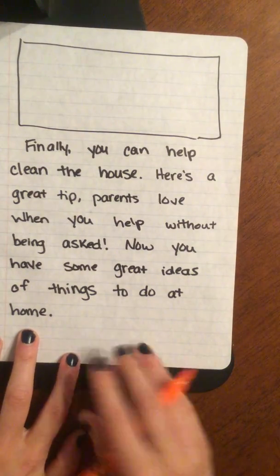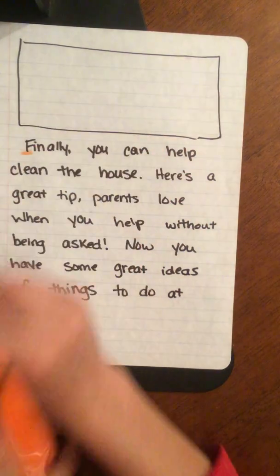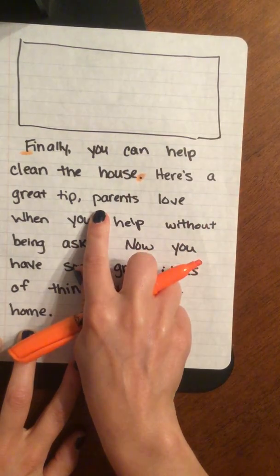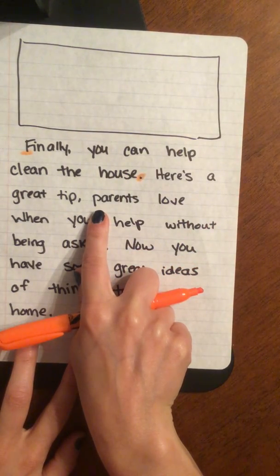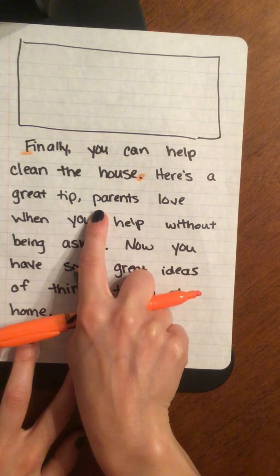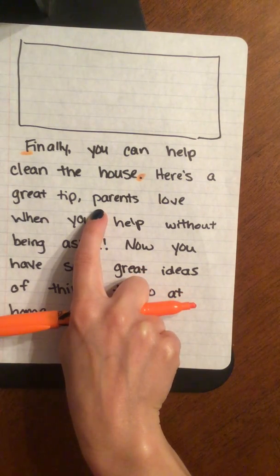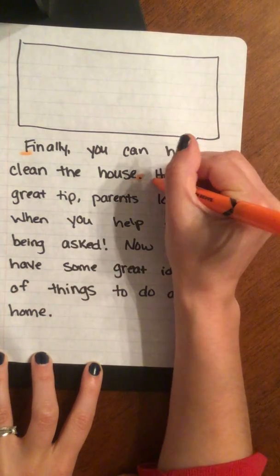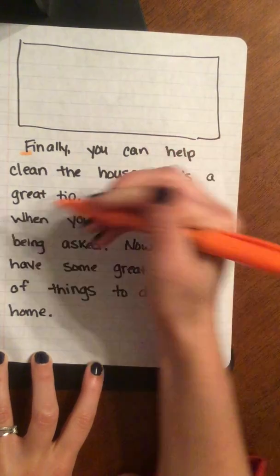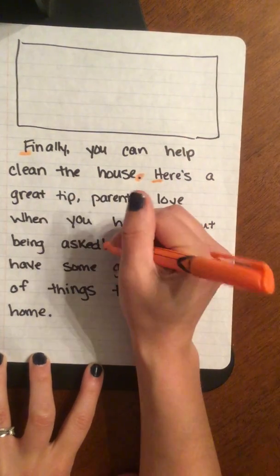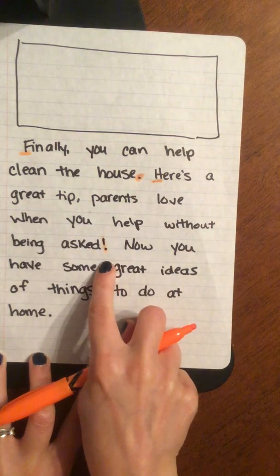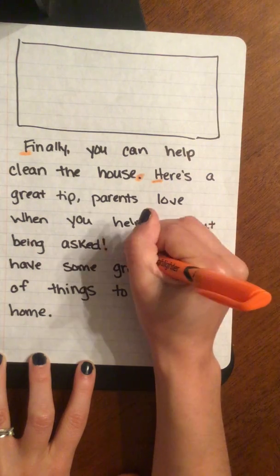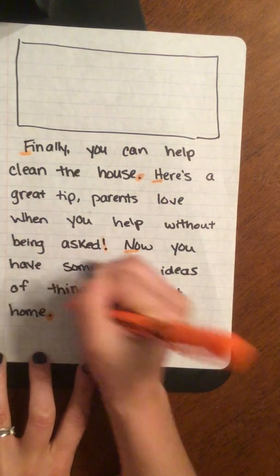So coming over here, I did remember to capitalize my F for finally, and I have a period at the end. Now, this time my word parents, the way I wrote it, ended up being in the middle of my sentence, so I don't need to capitalize it. So I'm going to go back and make sure whatever the first word is of the sentence that I capitalize that one. And that's the H in here, and I did remember to capitalize it. And I'm going to find the end of this sentence. Oh good, I did remember to put some punctuation at the end. And I'm at my last sentence now. I did remember to capitalize the N in now and put a period at the end.